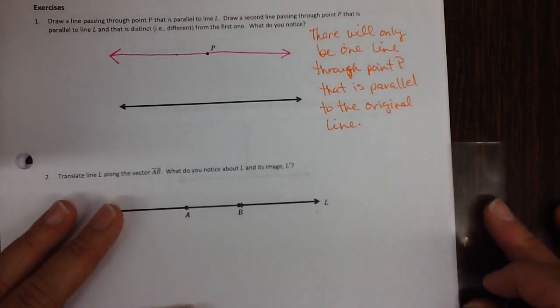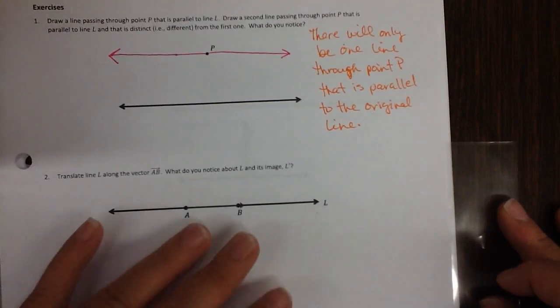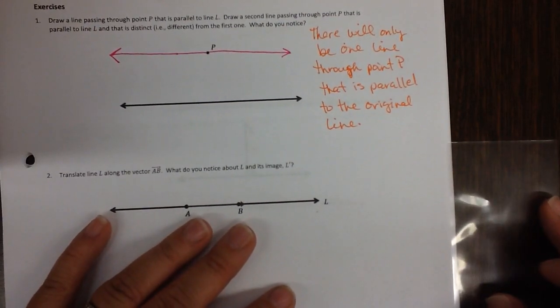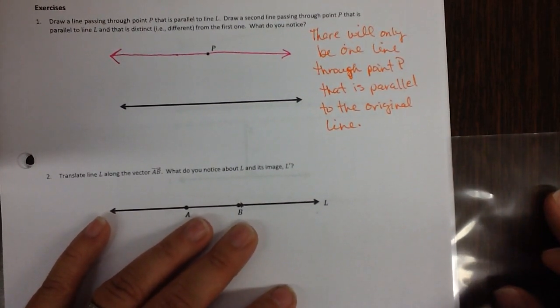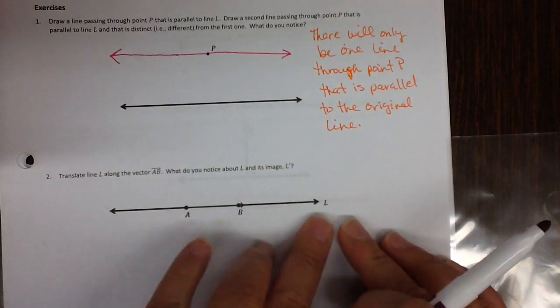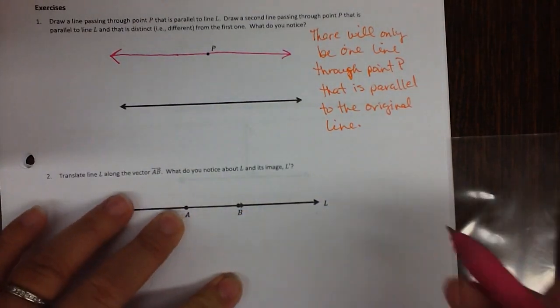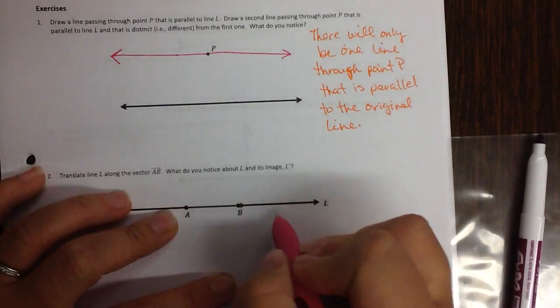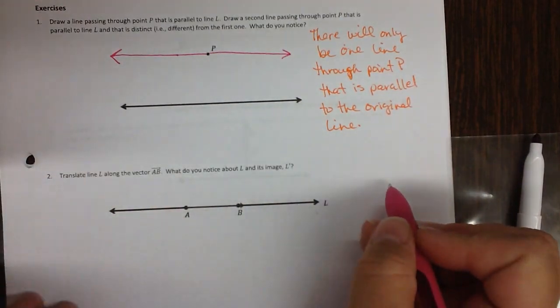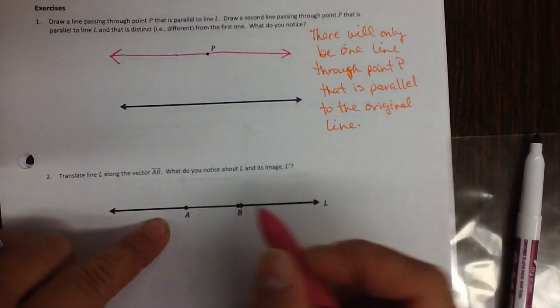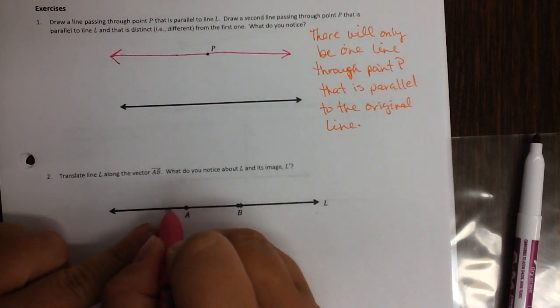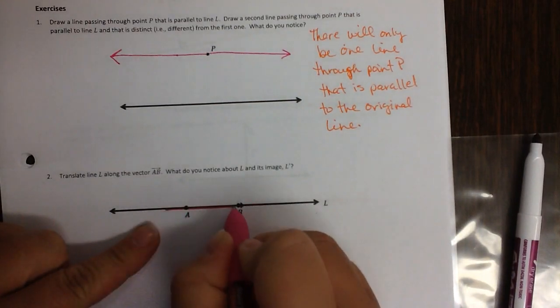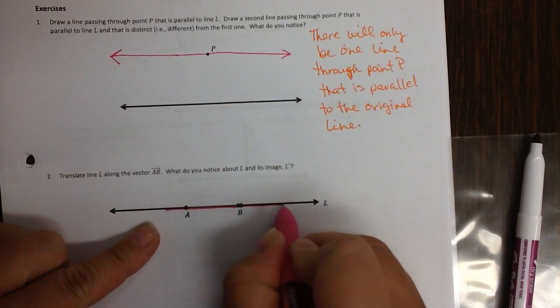Okay, so we line it up. I'm looking right there. I've got A lined up with B. I've got my line. Okay, I'm going to draw this. Right there. Okay, right here. And I'm drawing it underneath so you guys can see it.